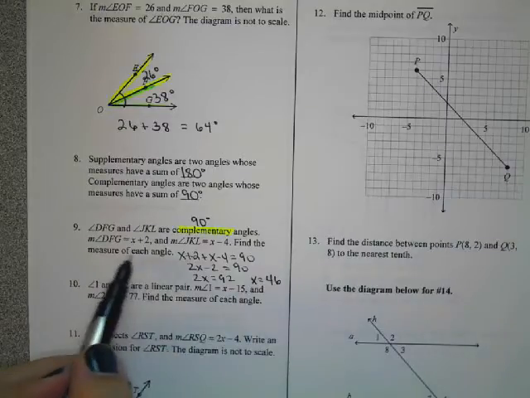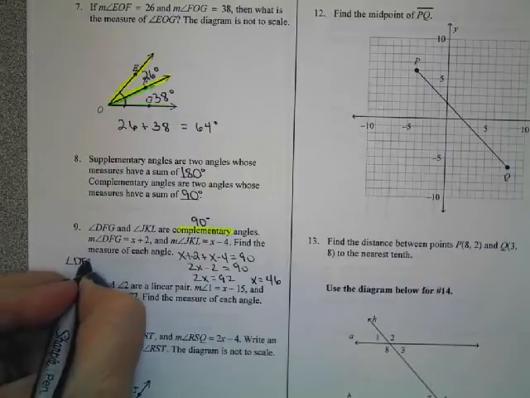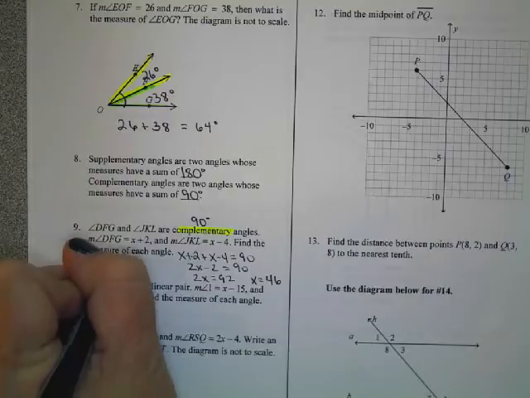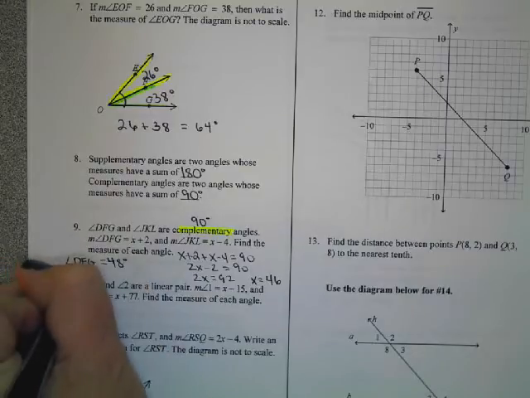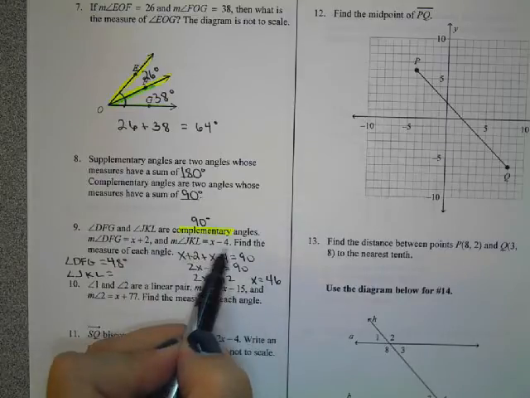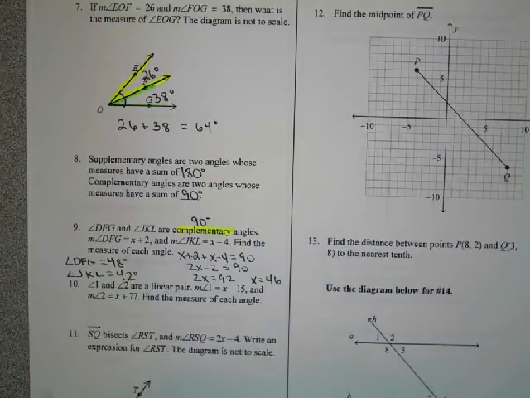But this says find the measure of each angle. So angle DFG equals 46 plus 2, 48 degrees. And angle JKL equals 46 minus 4, 42 degrees. And we should be correct because 48 plus 42 does equal 90.